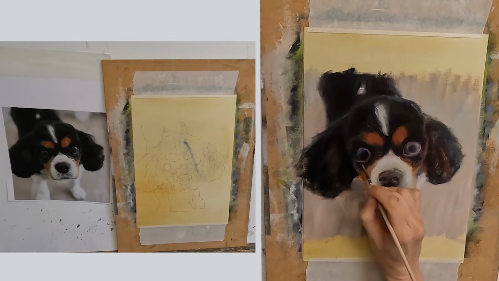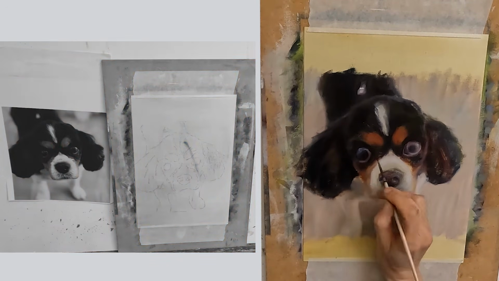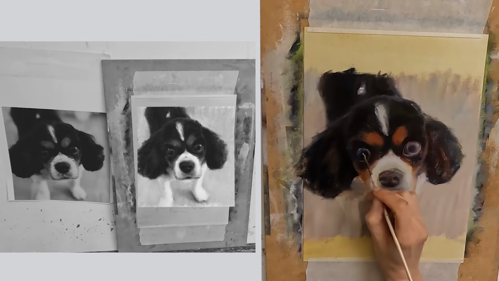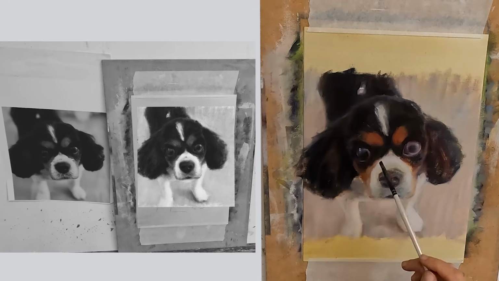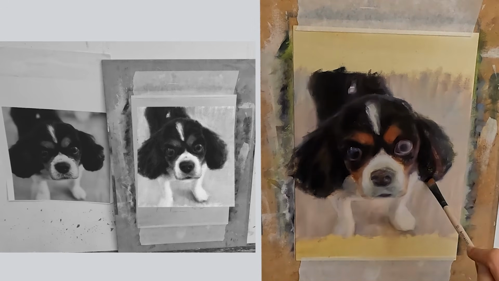If this is not working, try turning your reference into black and white and then photographing your painting and turning this into black and white. Compare them side by side. You are looking for any obvious differences. Don't forget that your own camera may photograph darker, so make allowances for this and don't take it too literally.